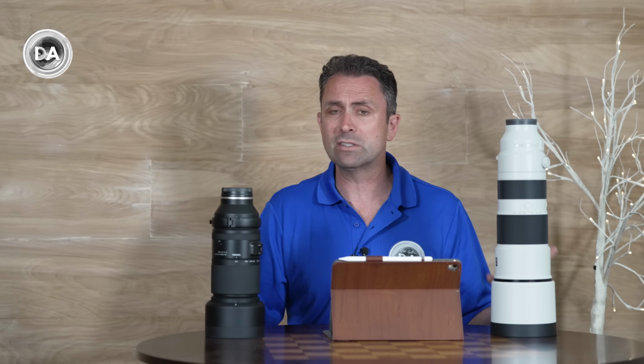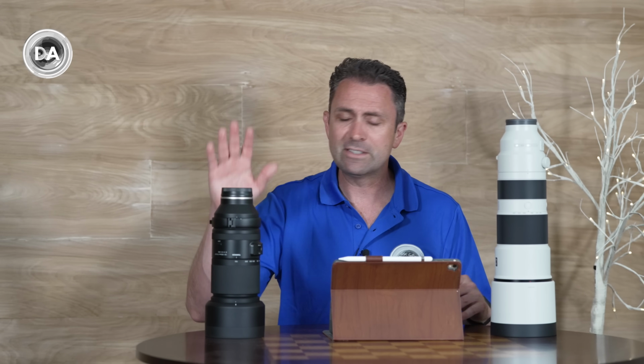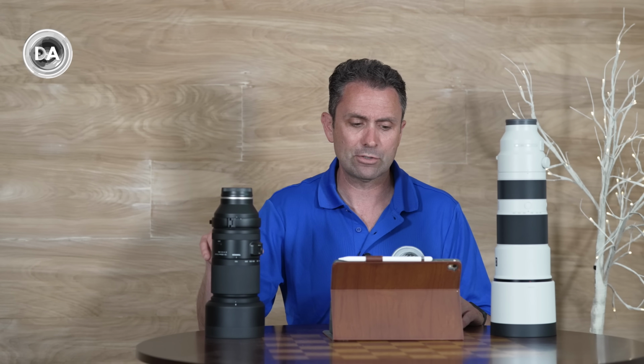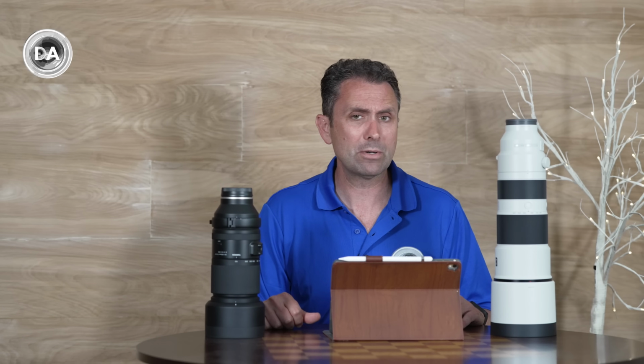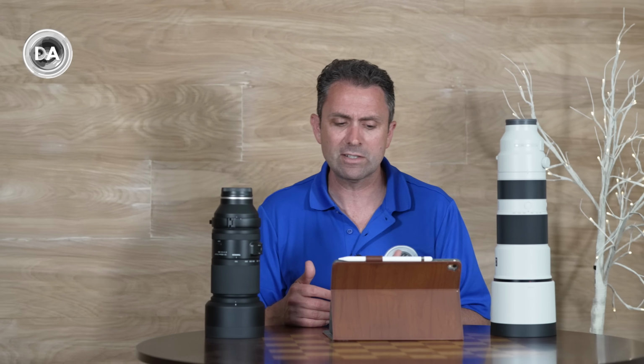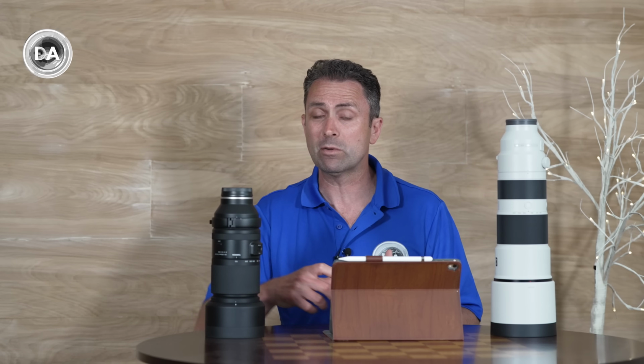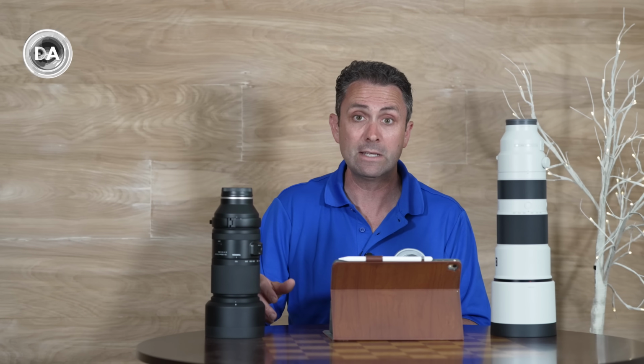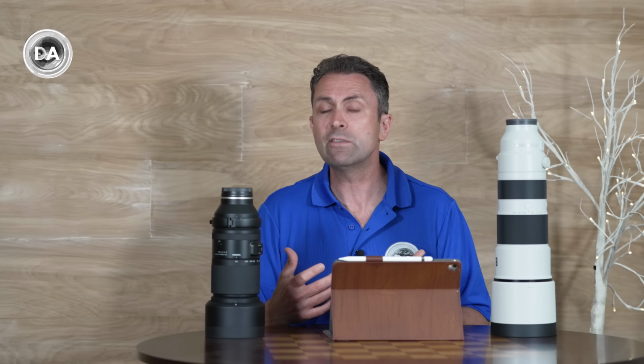Very obviously, as you can see with the lenses in front of me here, the Tamron is significantly smaller for transport. It's about 41% shorter in overall length compared to the Sony, and thus it's going to fit in far more carry solutions. It's far more likely that you're going to be able to transport it with the camera mounted, maybe even the lens hood in place, ready for use.